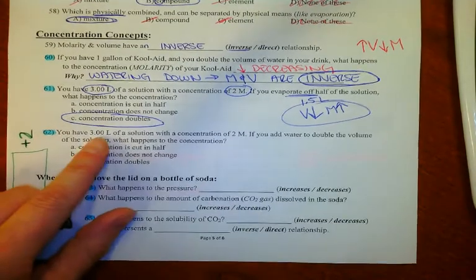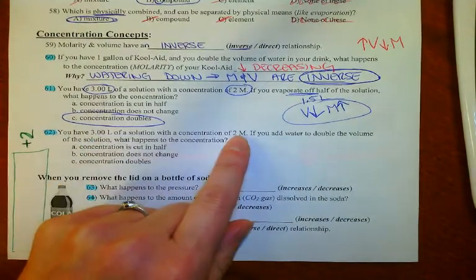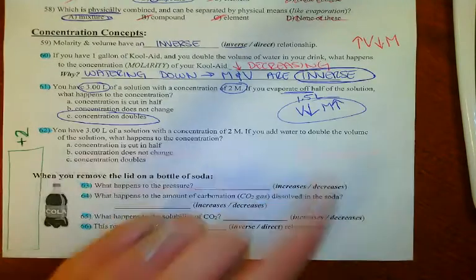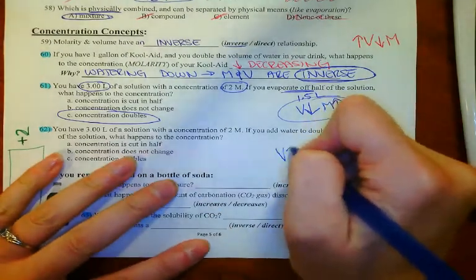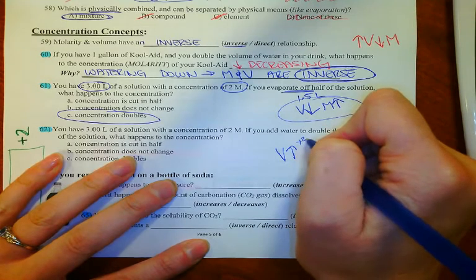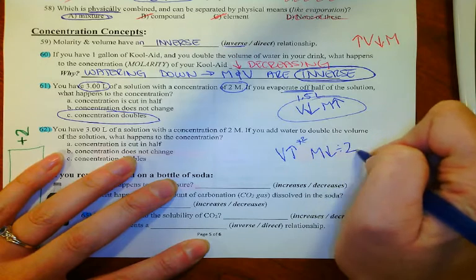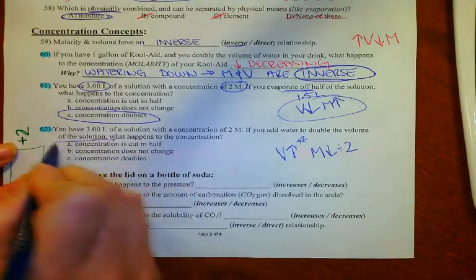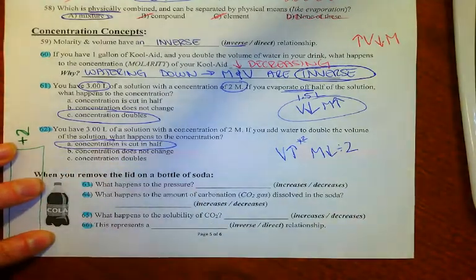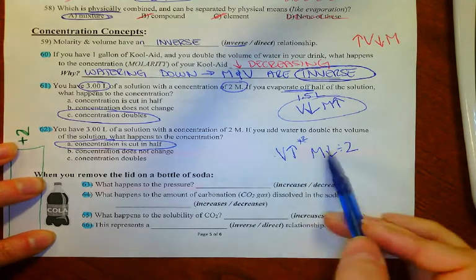And then on number 62, I have 3 liters of solution with 2 molar concentration. If I double the volume, so if volume is going up times 2, then molarity is going to go down, divided by 2. Okay? Concentration will be cut in half. It's that inverse relationship you need to know.